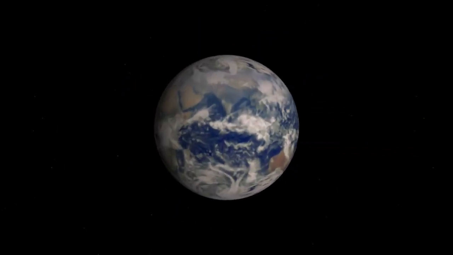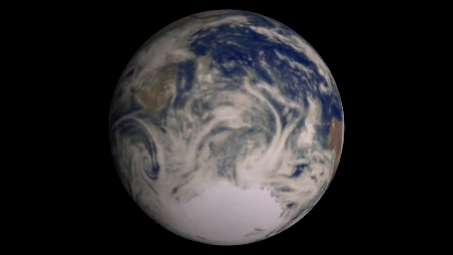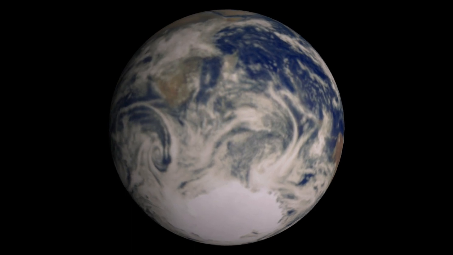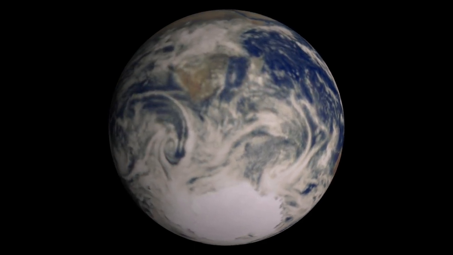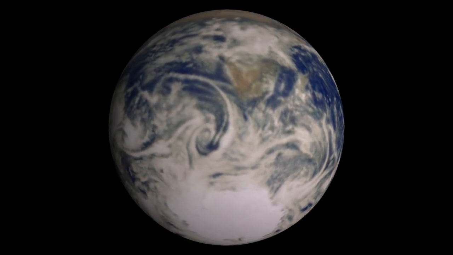Our Earth is unique among the planets. Liquid water covers 70% of the surface, and the atmosphere is rich in water vapor. It is a geologically active planet, yet Earth's most unique characteristic is the presence and diversity of life.